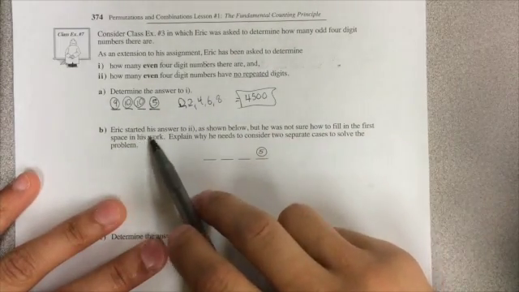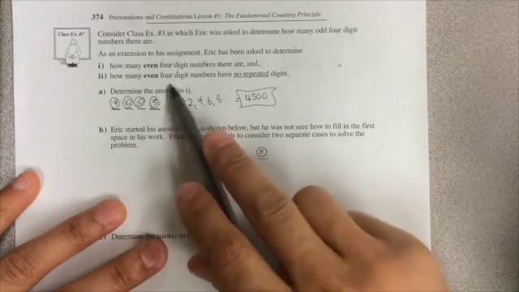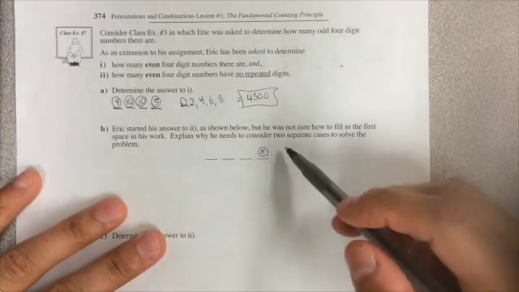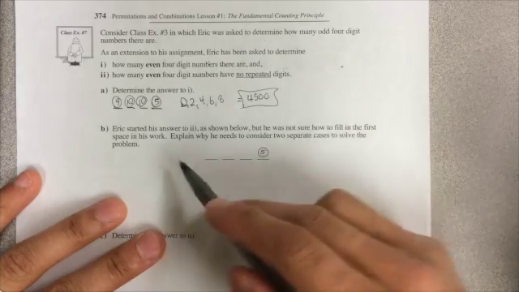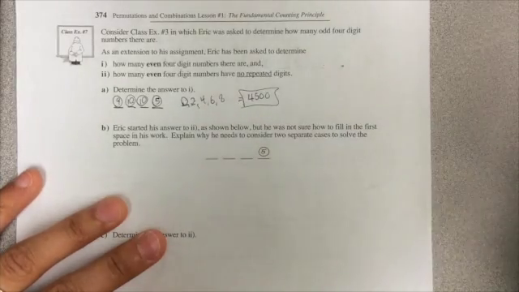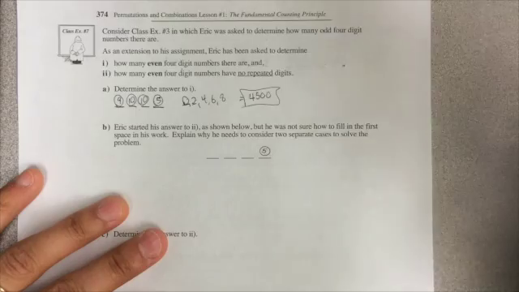Now, Eric started his answer to part 2, where we have even 4-digit numbers with no repeated digits, but he was not sure how to fill in the first space. Explain why he needs to consider 2 separate cases to solve the problem.